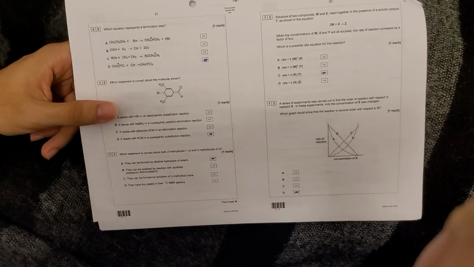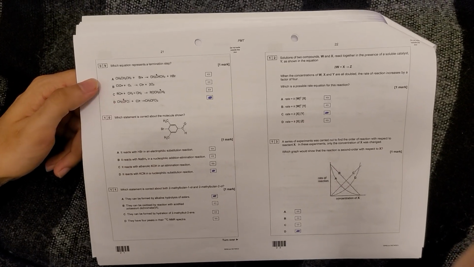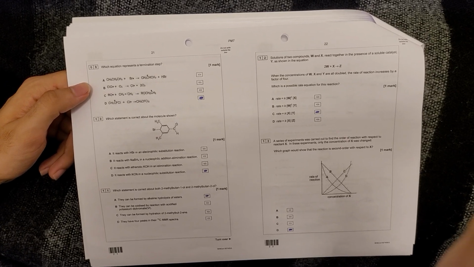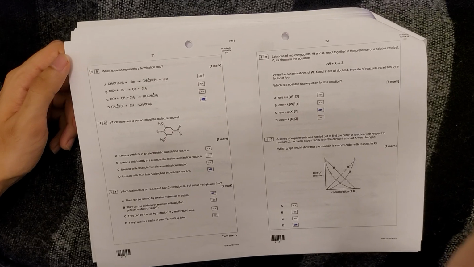Which equation represents a termination step? A is a propagation step, B is a propagation step, C is a propagation step, D is the only termination step, so that's a really nice one.